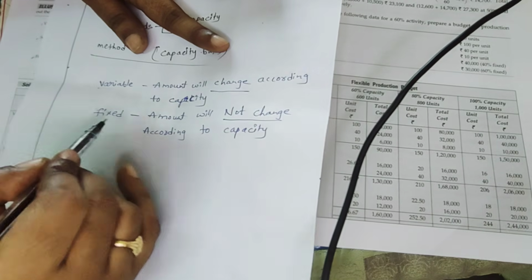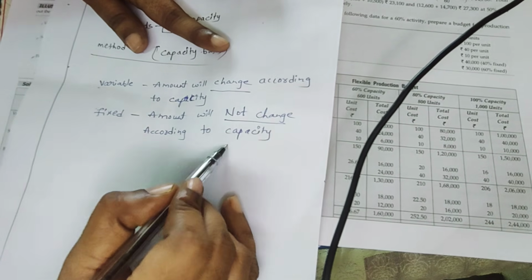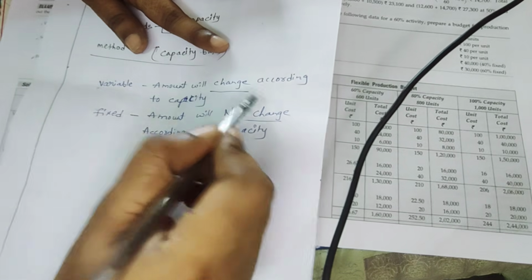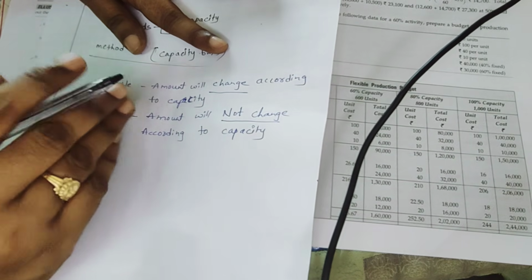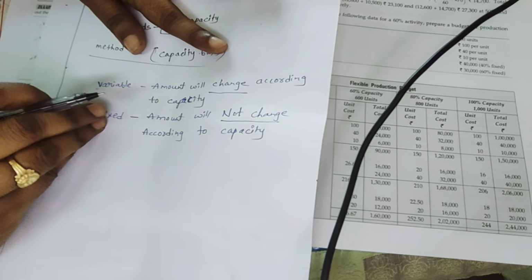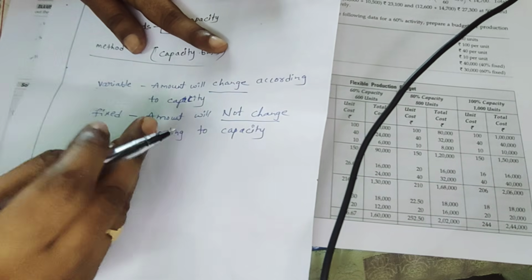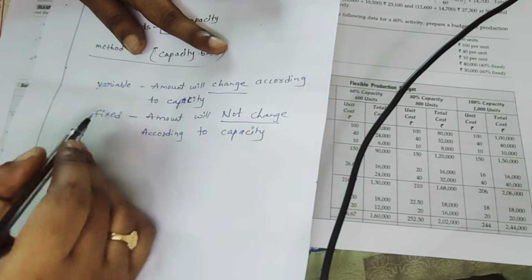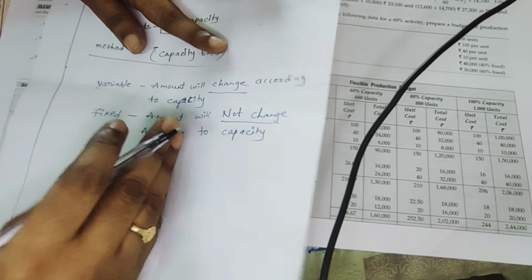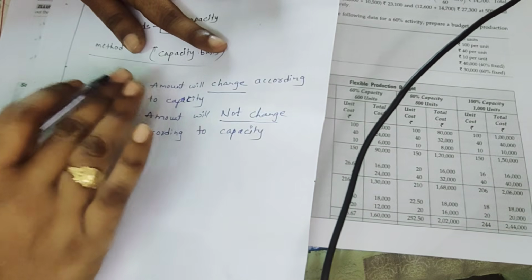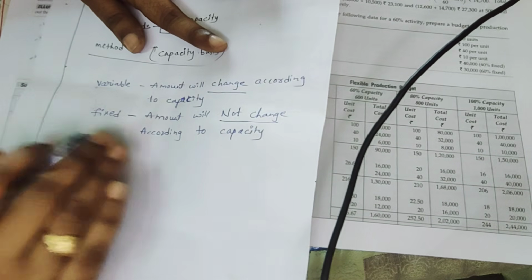So the amount will be fixed at any level of capacity if it is fixed. If it is variable, at 60% level one amount is there, at 50% level another amount is there. So at different levels we have different amounts if it is variable. If it is fixed, the amount at 60% level will be fixed for all levels. Okay. This you need to remember while preparing a flexible budget.